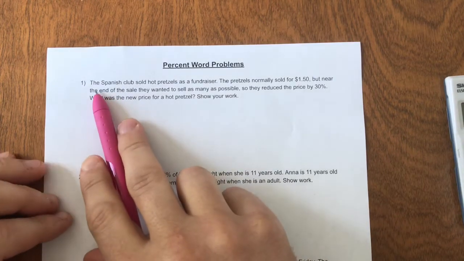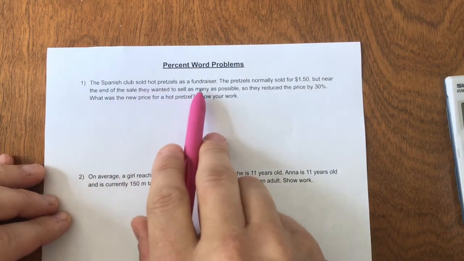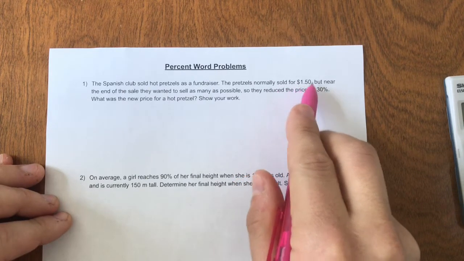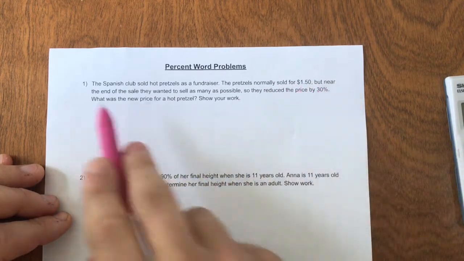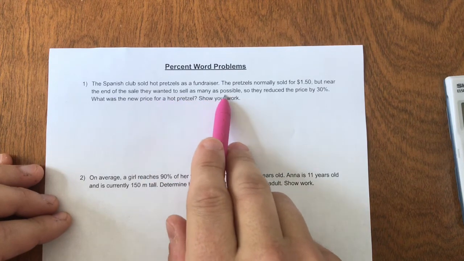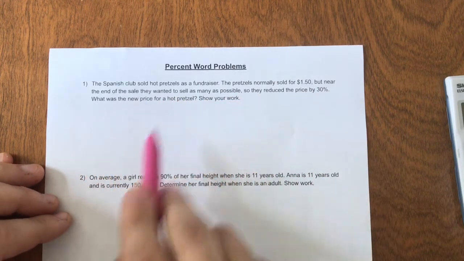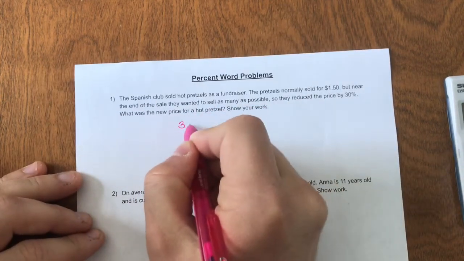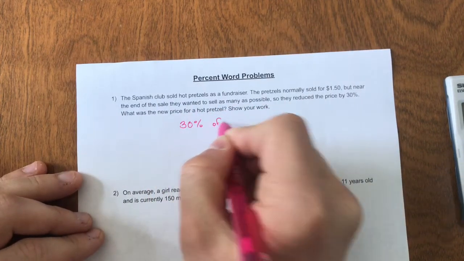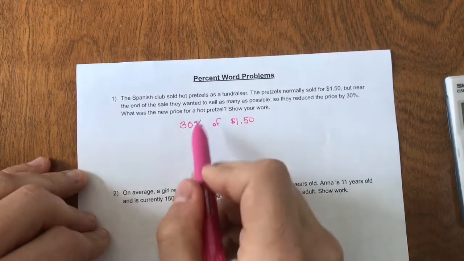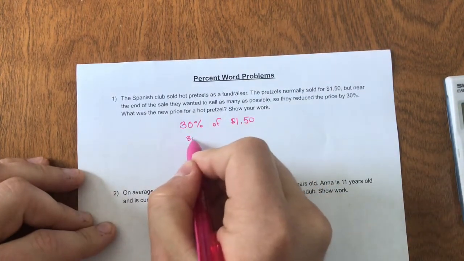So the first question, the Spanish club sold hot pretzels as a fundraiser. The pretzels normally sold for $1.50, so that's the 100% price. But near the end of the sale, they wanted to sell as many as possible, so they reduced the price by 30%. What's the new price? So we're basically looking for what is 30% of $1.50.